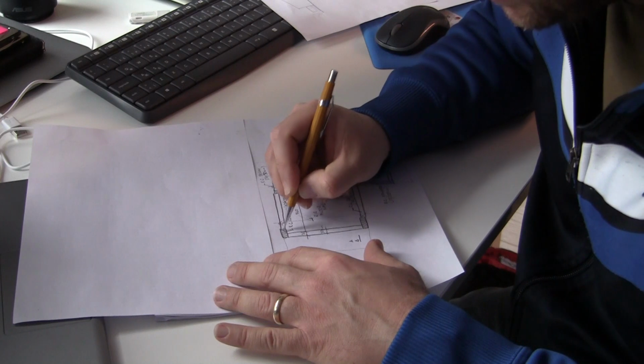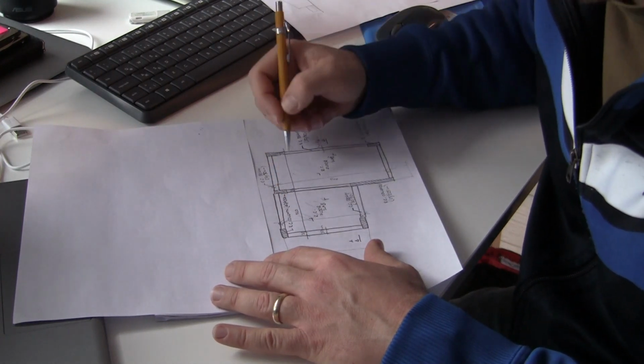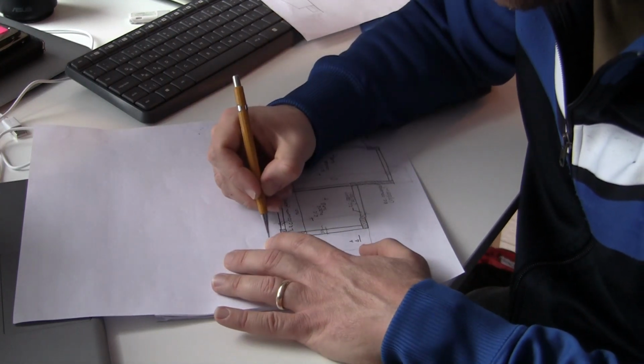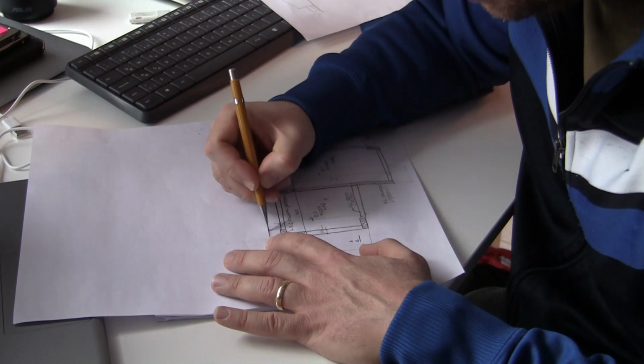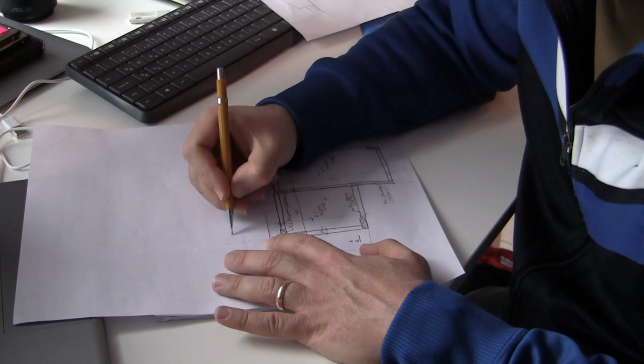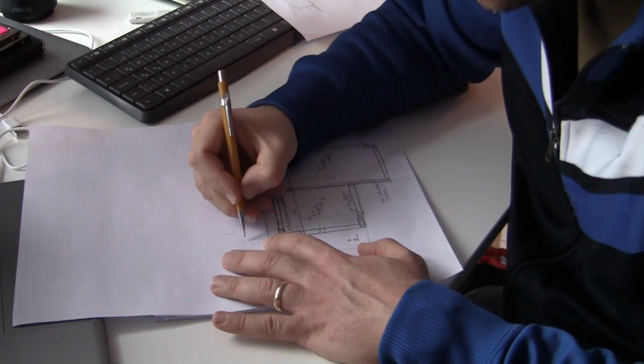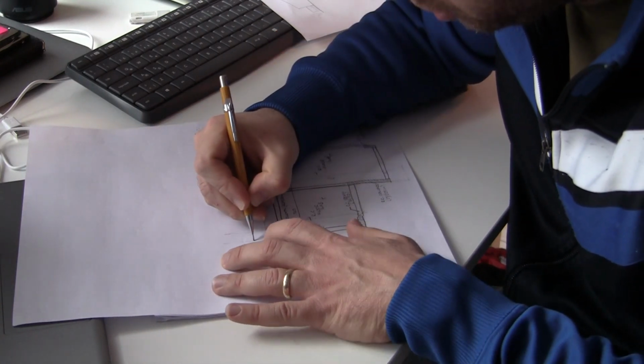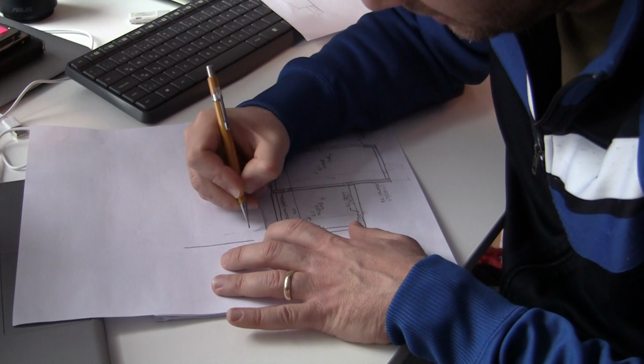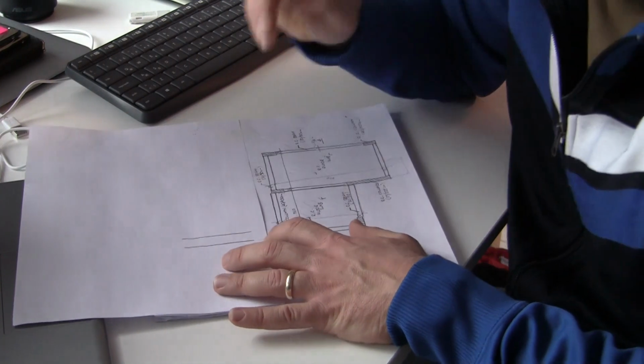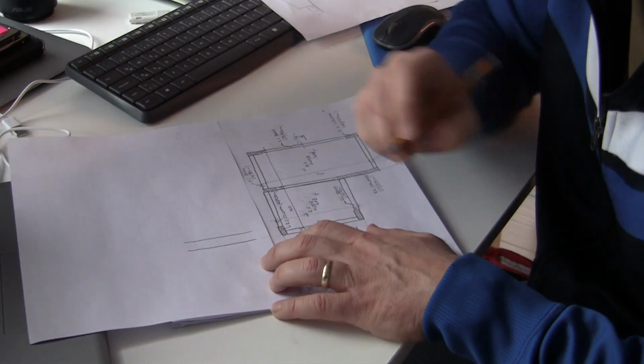Okay, so let's start with the columns firstly. I'm going to carry lines from the plan to the upside. Okay, and what will I do? I am going to draw it with thick lines like that. Not very thick, but a little bit thick lines.